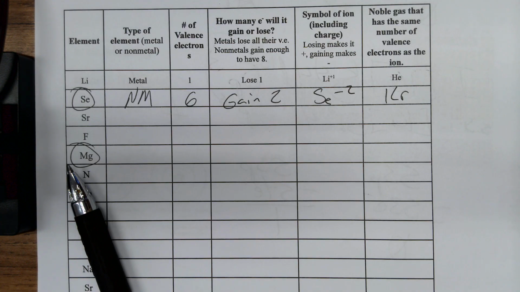And then you said 3. We will go back to 1, 2, and then it's 8. If you lose, it makes it positive.